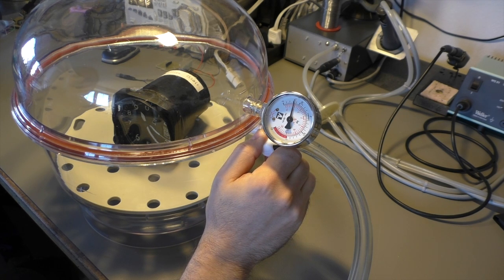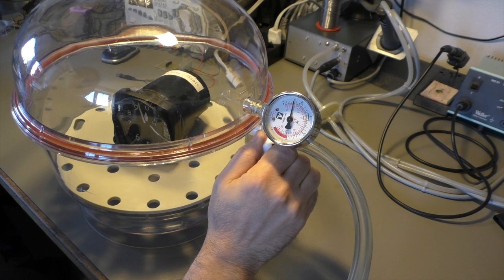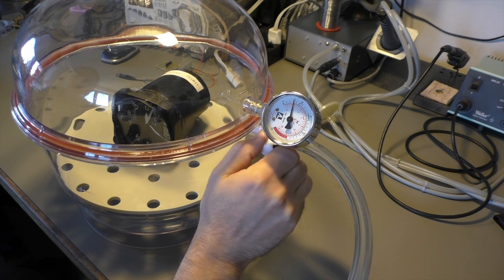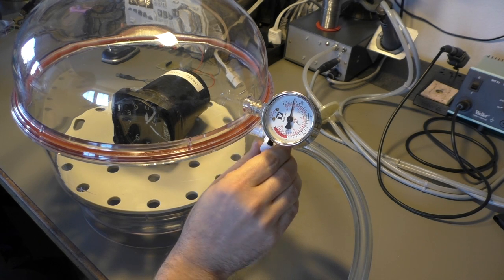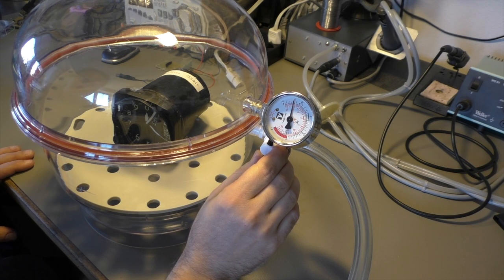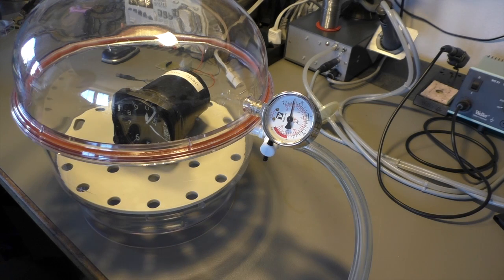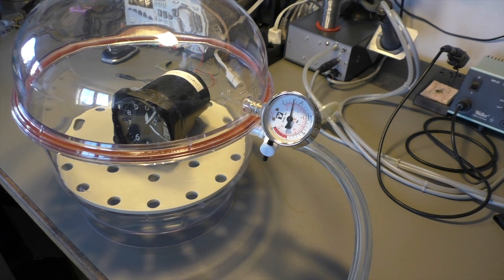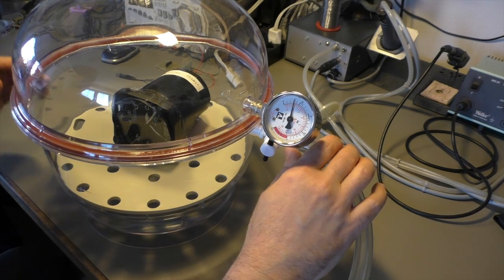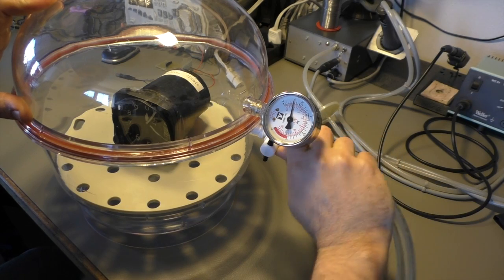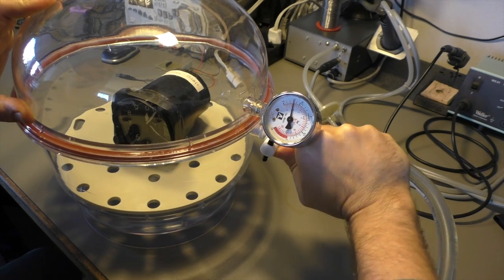29 and oops, a little bit. Come on, yes. Well, it's a little bit difficult, but I think that's about it. 30,000 feet. Or 10,000 meters, more or less. So I disconnect my vacuum pump.